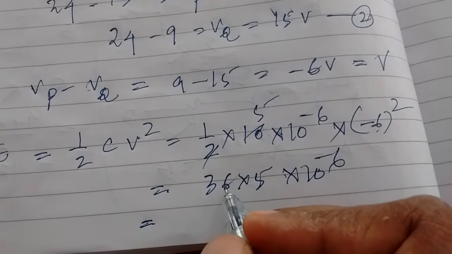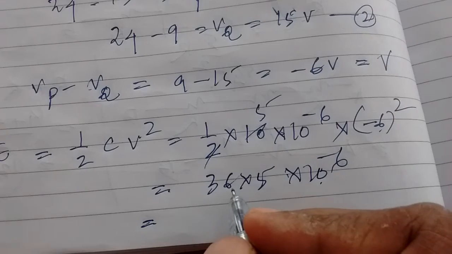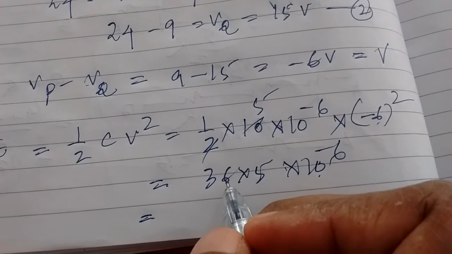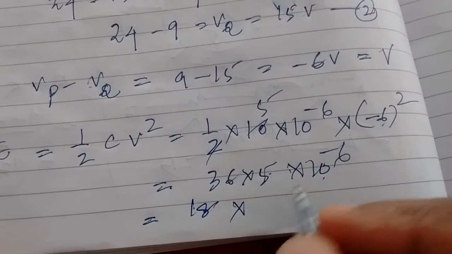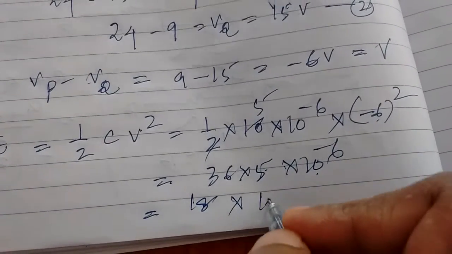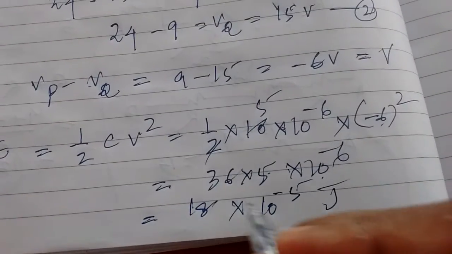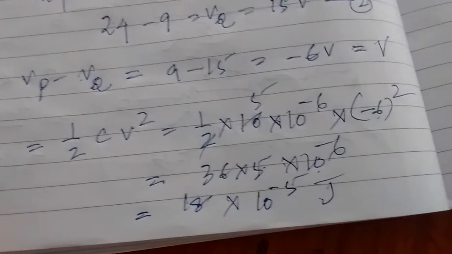If you take 2 from this 36, it will become 18. 2 into 5, 10. 10 into 10 to the power minus 6 is 10 to the power minus 5 joule. So 18 into 10 to the power minus 5 joule. Got it? This is the answer for this question. Very good question.